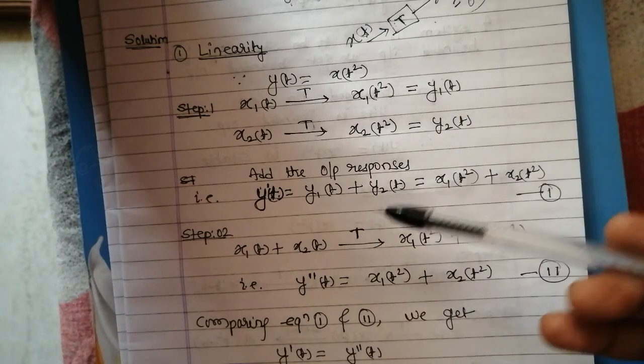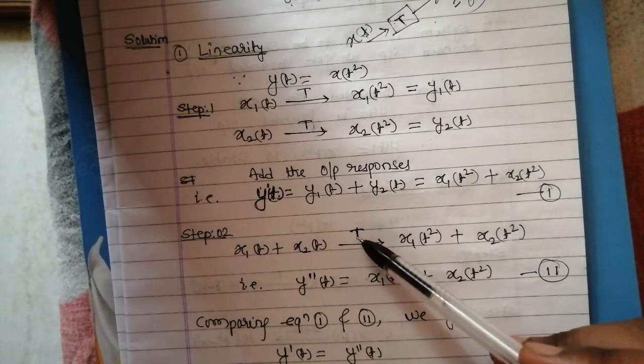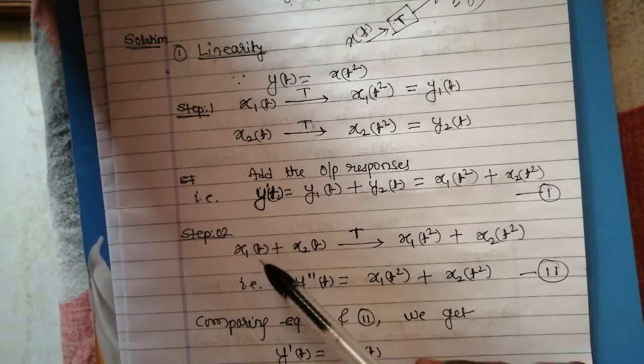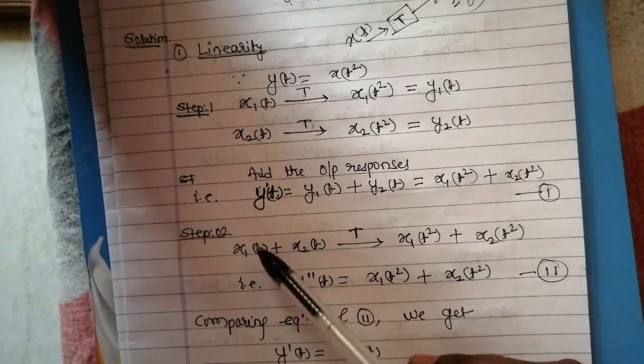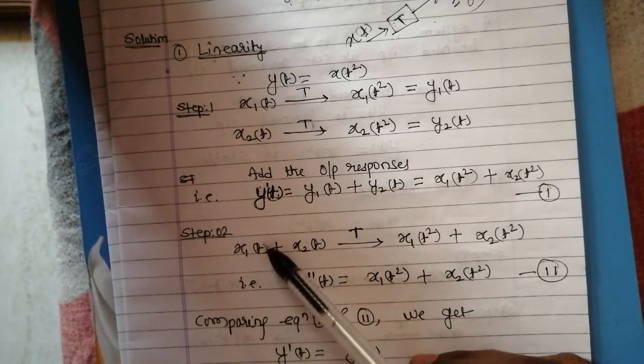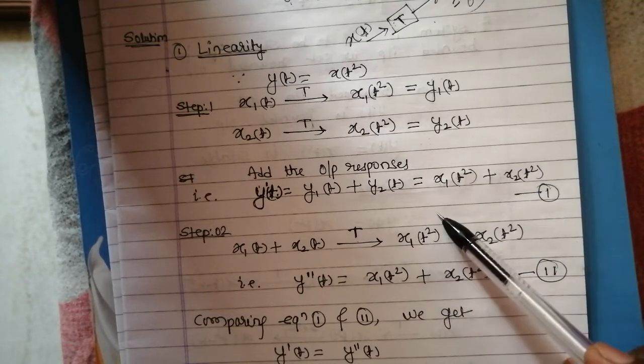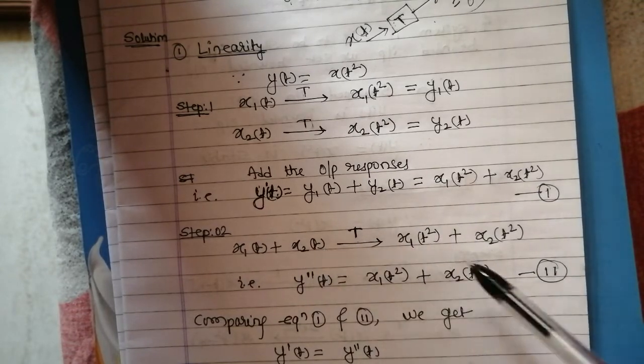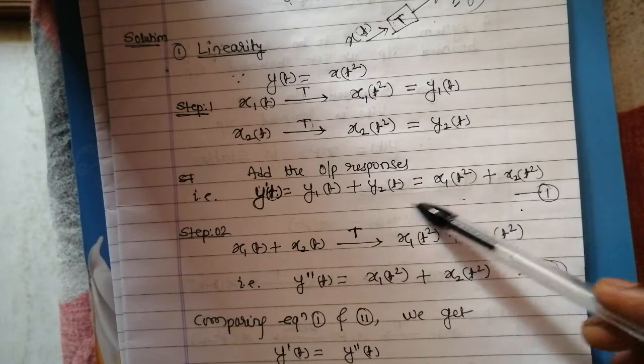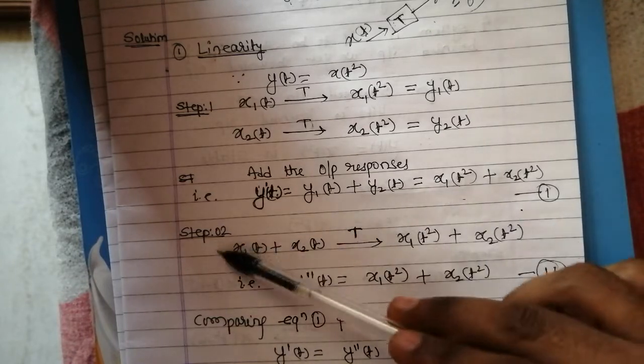As we know, the system property is to square the time variable. So individually this x1 of t will become x1 of t square, and this x2 of t will become x2 of t square. This is the output for step number 2.